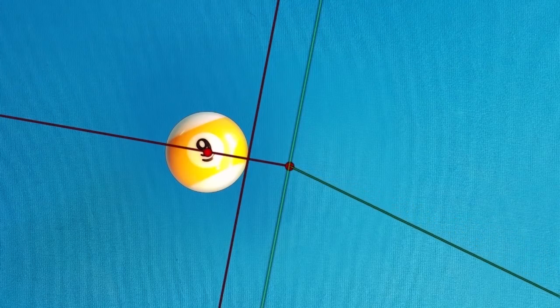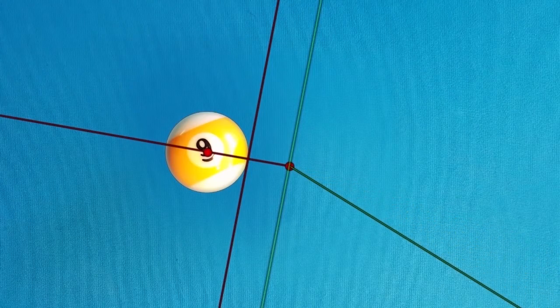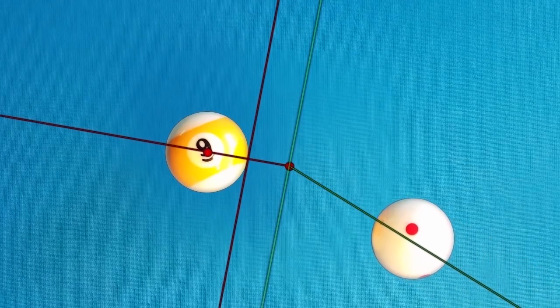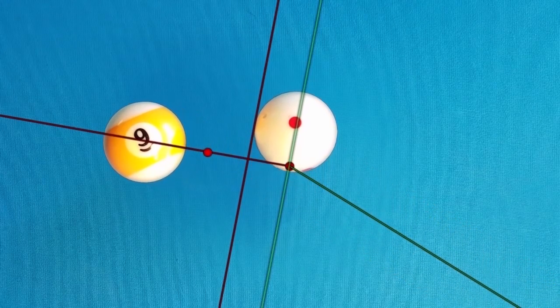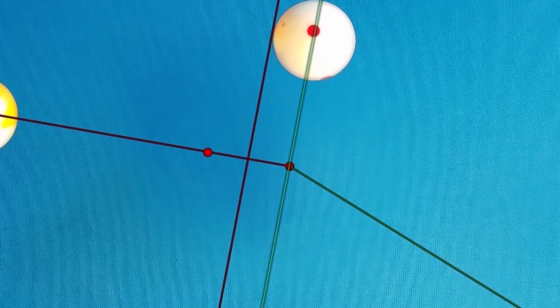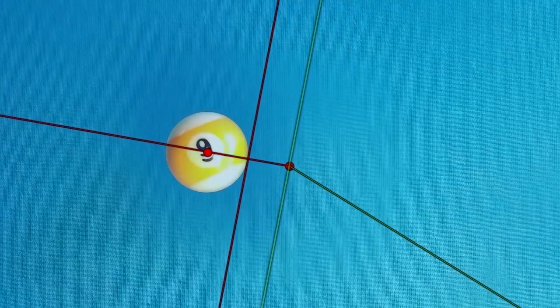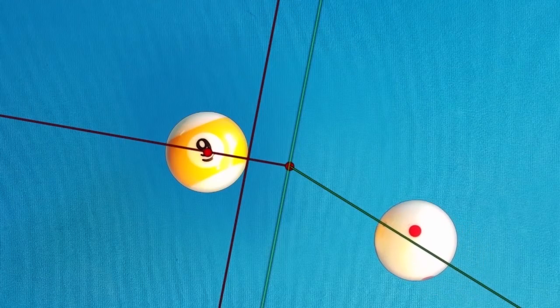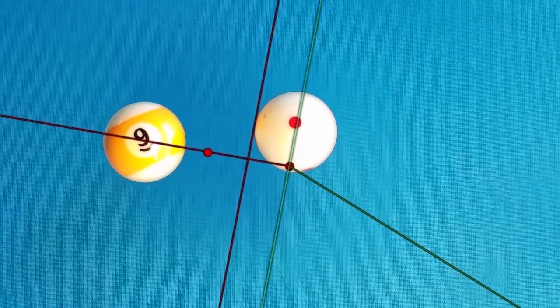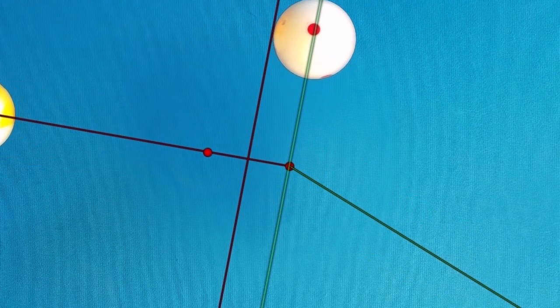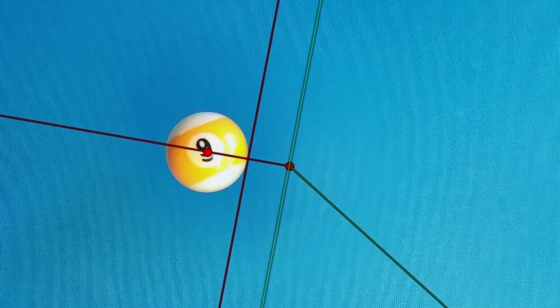If we move that line to the left, now the cue ball is coming from this angle. As you see, the cue ball now hits the 9 ball and travels along the tangent line because of that sliding cue ball. So the cue ball travels, hits the 9 ball, and will exactly slide along that tangent line if you have a perfect sliding cue ball.